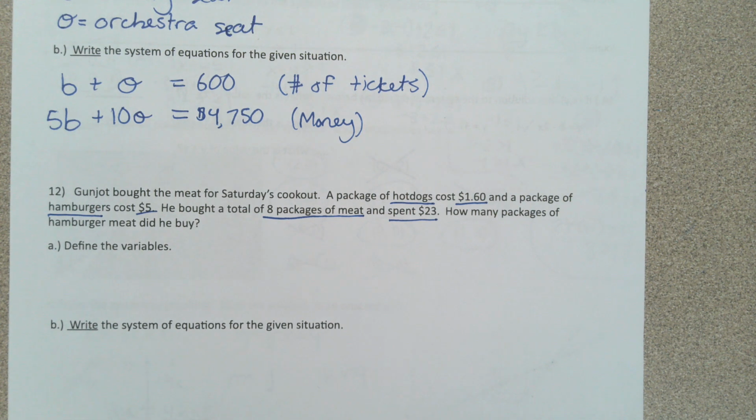Again, we don't have to actually answer the question. We just have to set up a system that models this information. So let's do that. Define our variables.